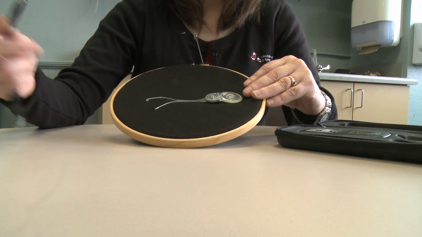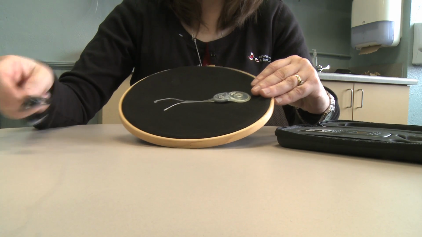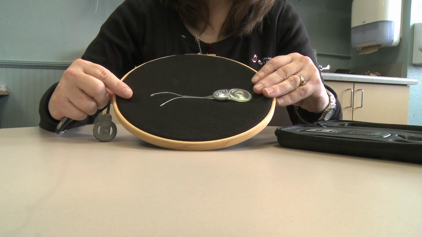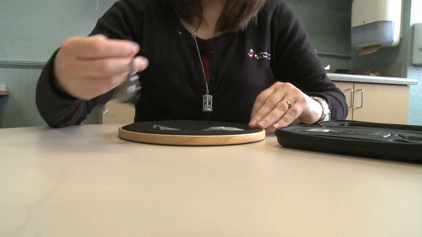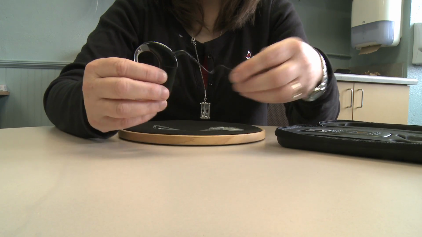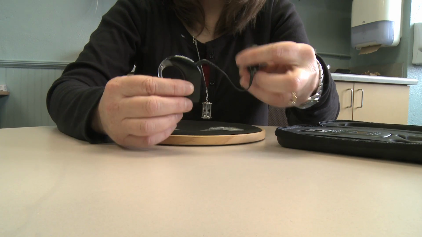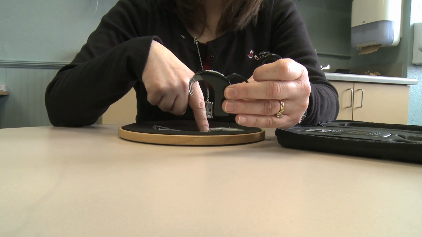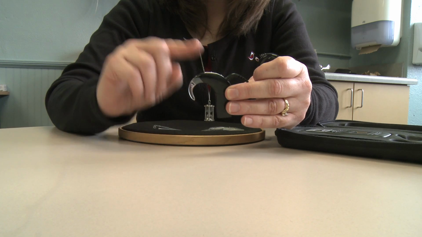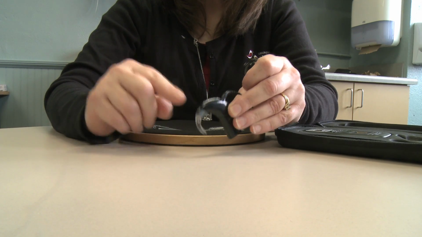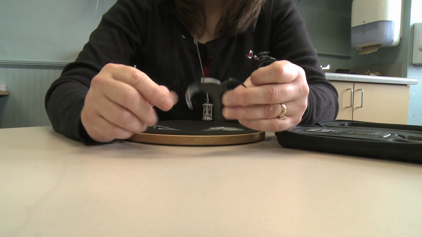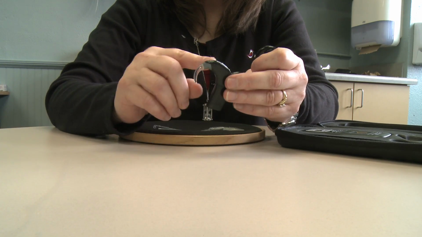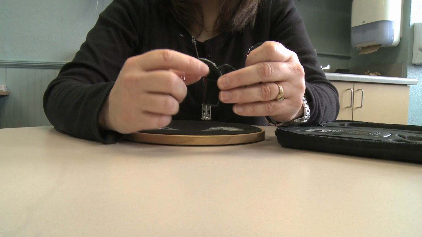In order for the internal part to know what to do, this is placed surgically, and then 2 to 3 weeks later, a child or an adult comes in to have the outside programmed in order to talk to the internal piece and tell it what to do. The processor has microphones that pick up the sound just like a hearing aid, and it sends it into the processor part, the computer part.